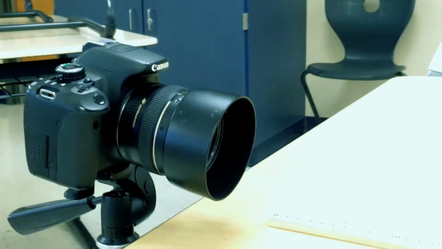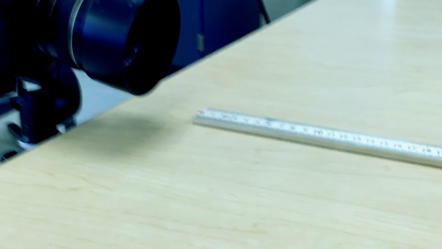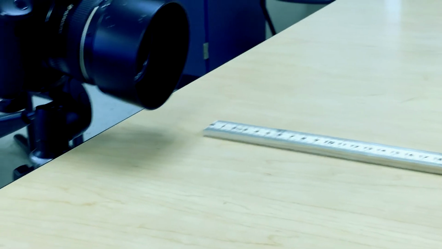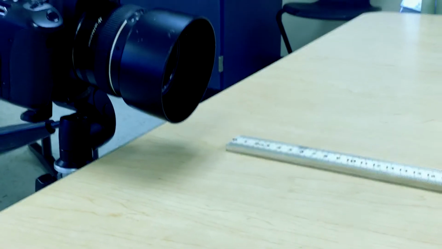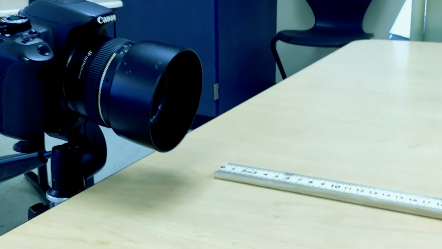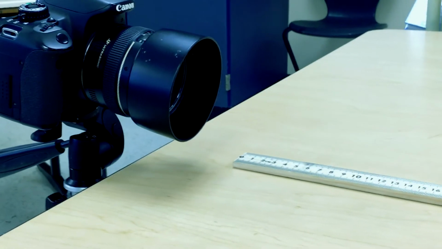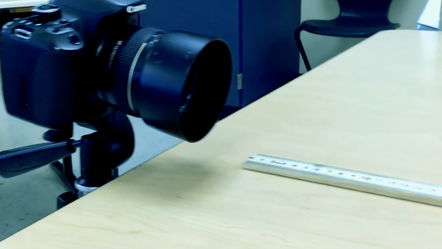All right. So I've set my DSLR up on a tripod, and I have placed the meter stick in front of the lens. I've set my f-stop to the absolute lowest on my camera, the maximum amount of light coming in, 1.4, and that's going to give a really shallow depth of field.